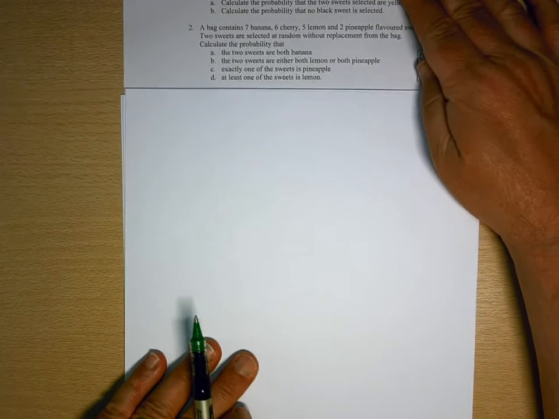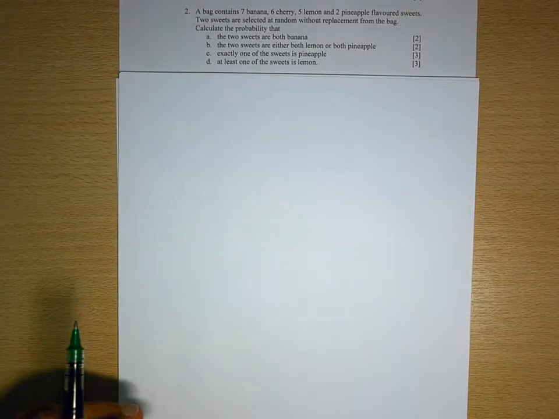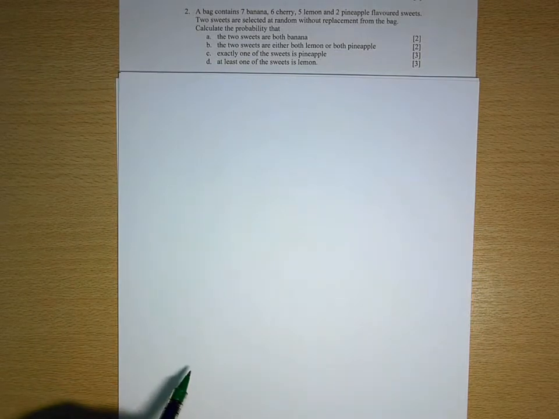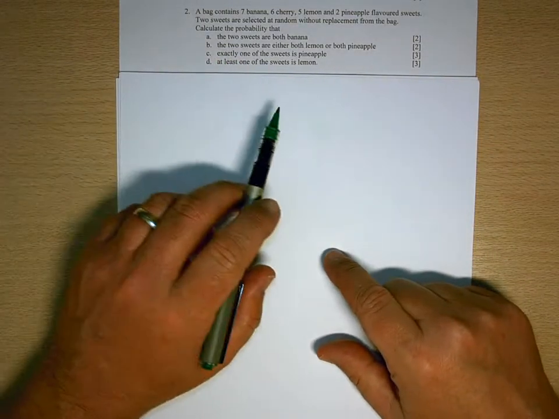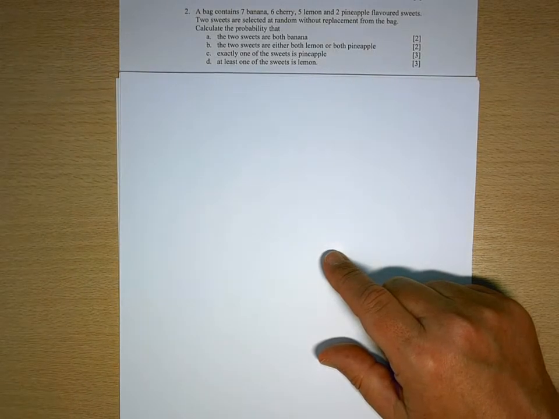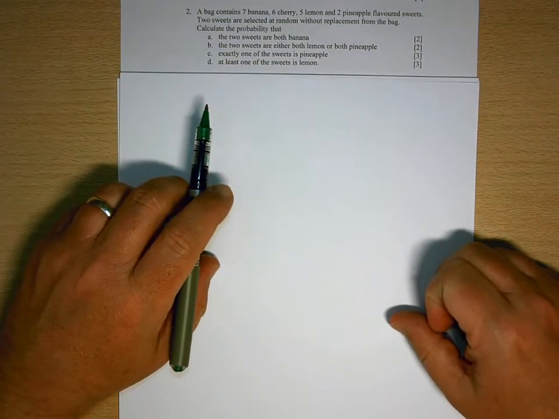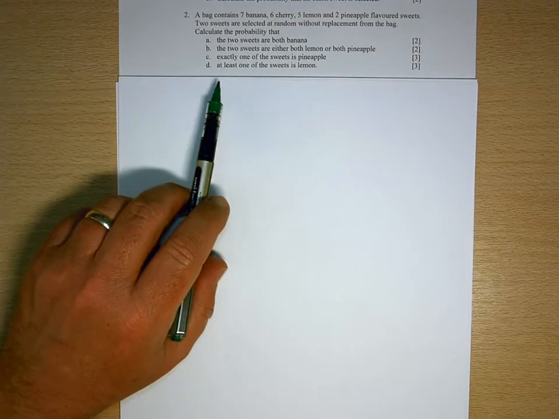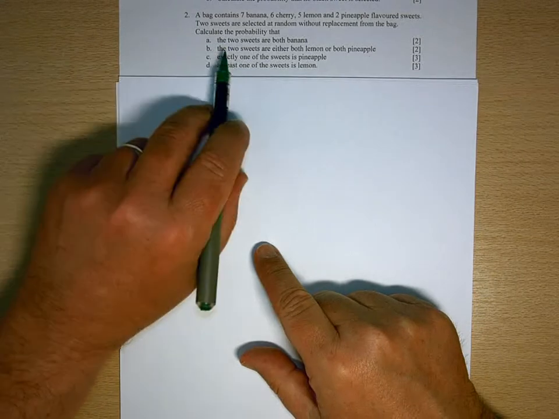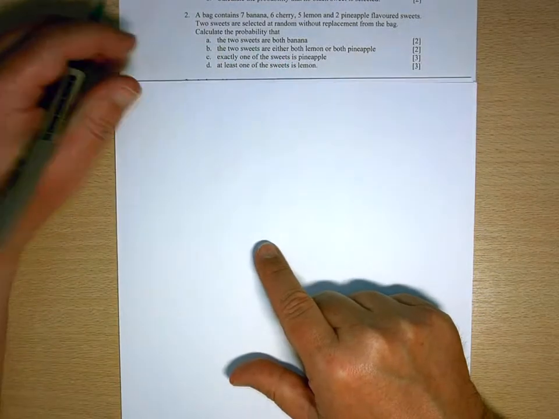Okay, so if we now take a look at question 2. A bag contains 7 banana, 6 cherry, 5 lemon and 2 pineapple sweets. 2 sweets are selected at random without replacement. Right, so let's set up, actually that's quite a big one to deal with a tree, so let's see if we can deal with this without a tree. So the 2 sweets are both banana.